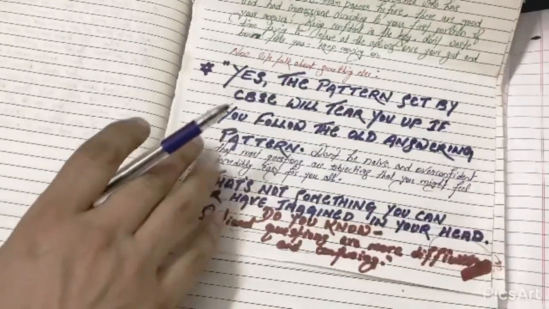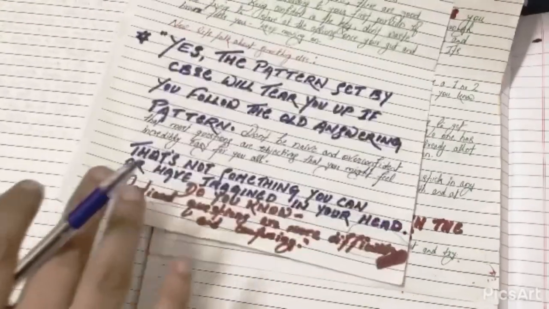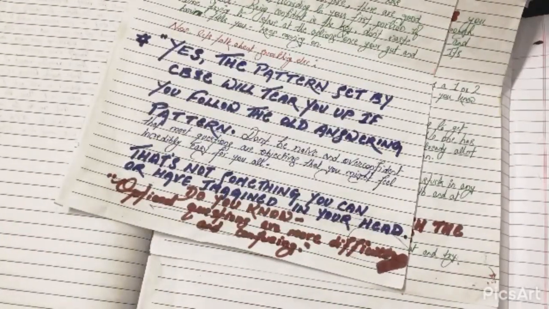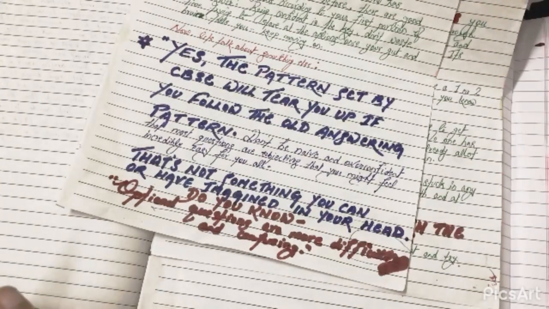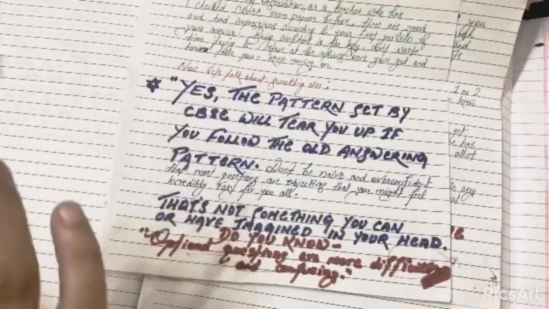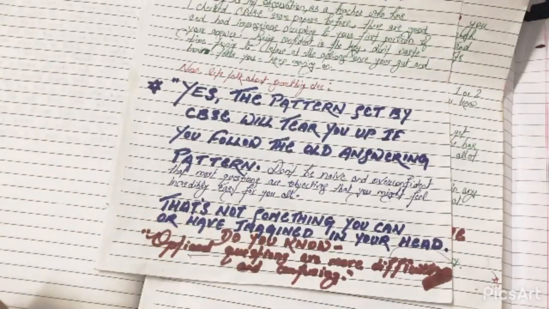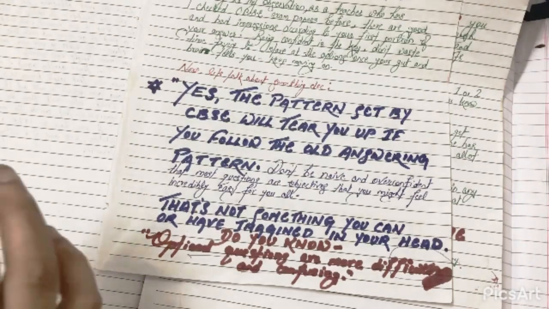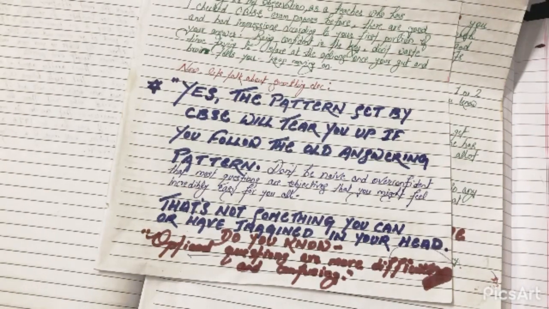So my strategy for this is, don't look at the options. Just look at the question. If it's fill in the blanks, just look at the question, understand it, and try to fit a word that you feel is correct.